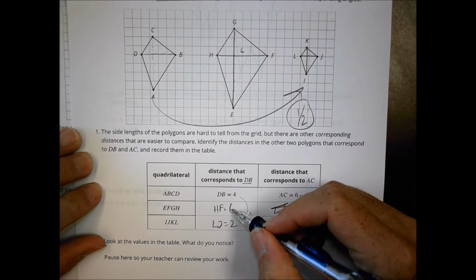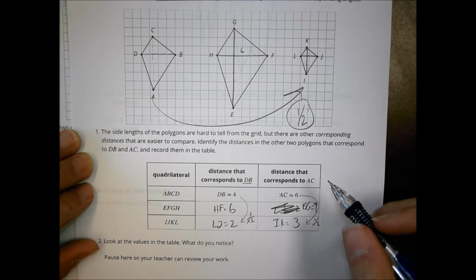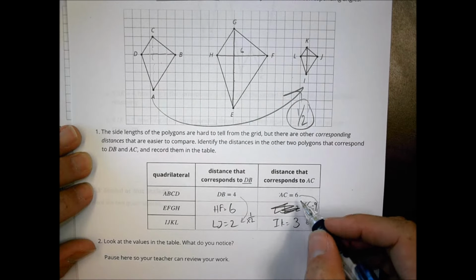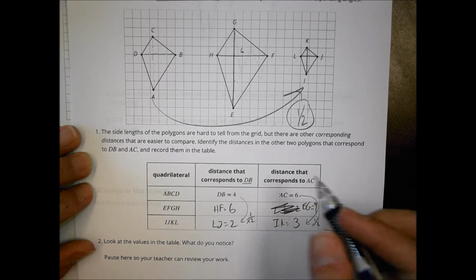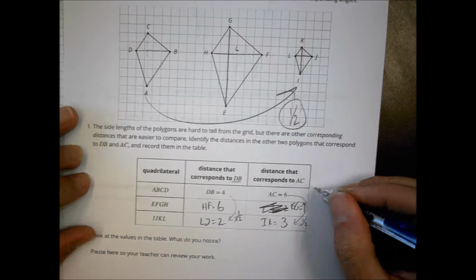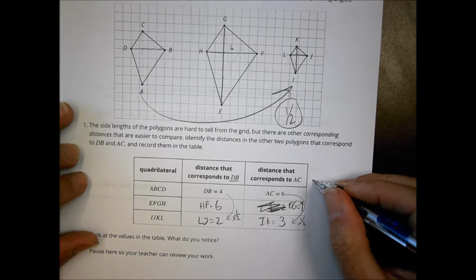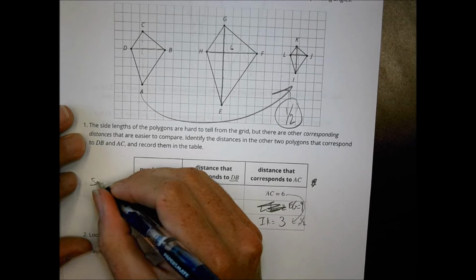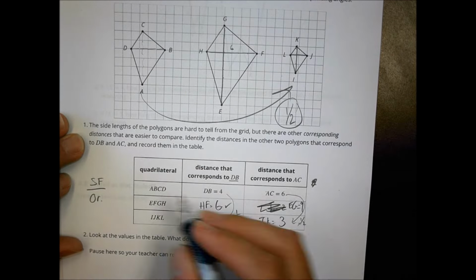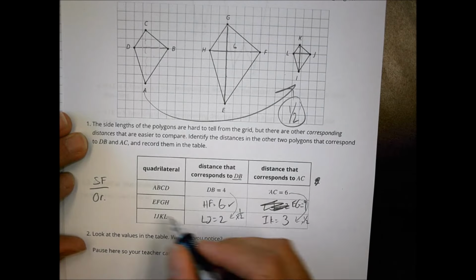But when we look at 4 to 6, we see that it's growing, right? It's larger there. I'm going from a 4 to a 6, or from a 6 to a 9. It is increasing. Now how much is it increasing by? Well, I look at the new value, the 6, and I divide that by my original. That's how I can find out what my scale factor actually is.